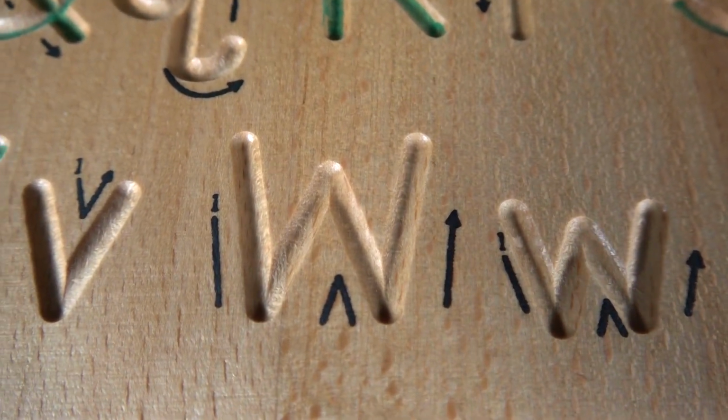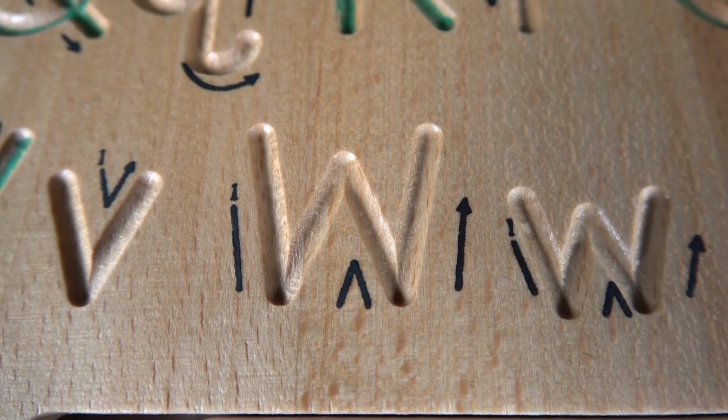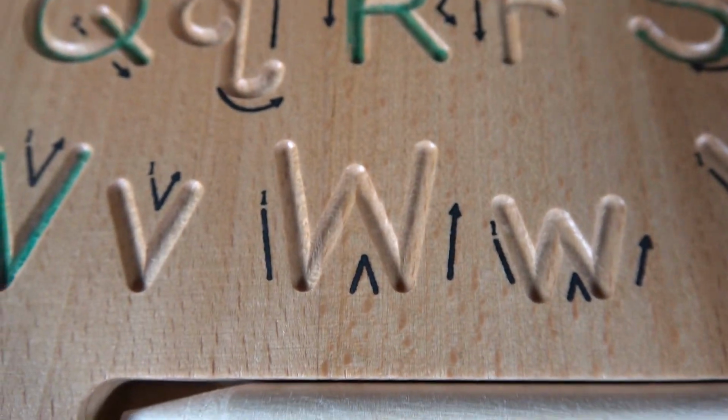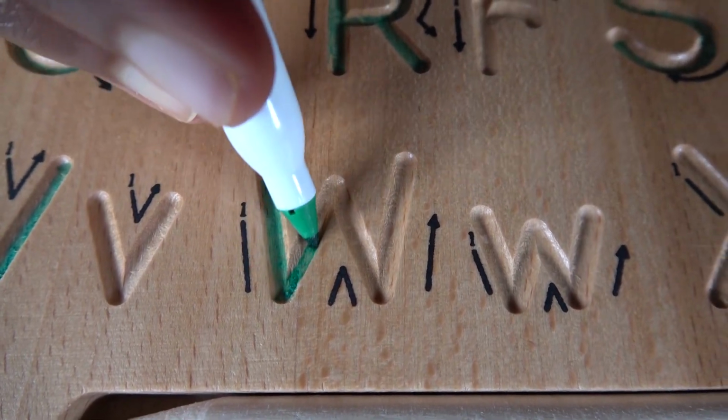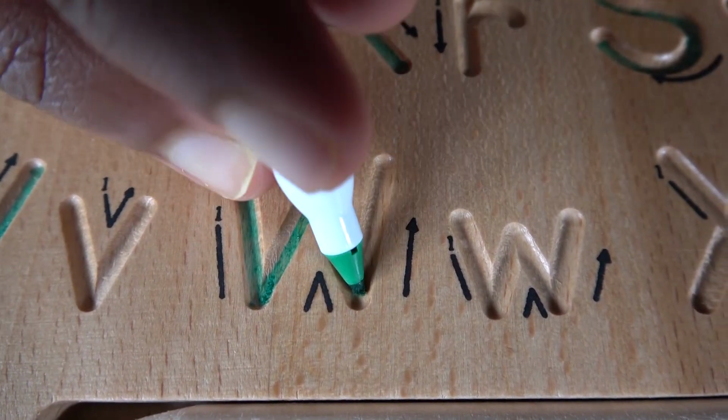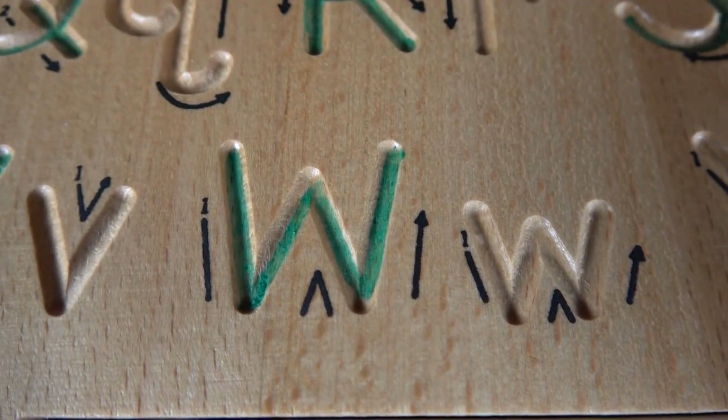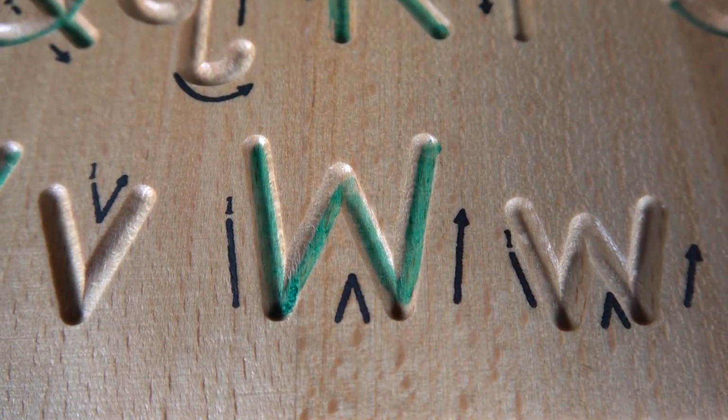This is the uppercase letter W. Let's write it. We'll start like this, go down, go up, go back down, and then go up like this. That is the uppercase letter W.